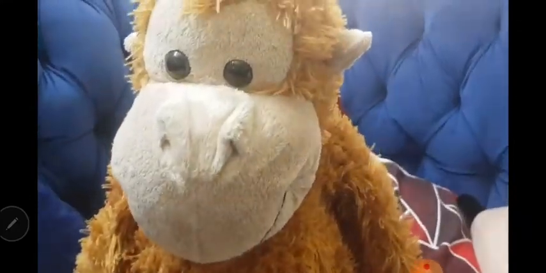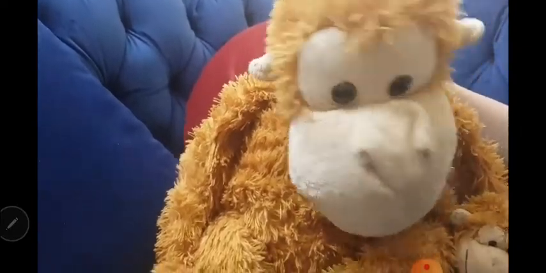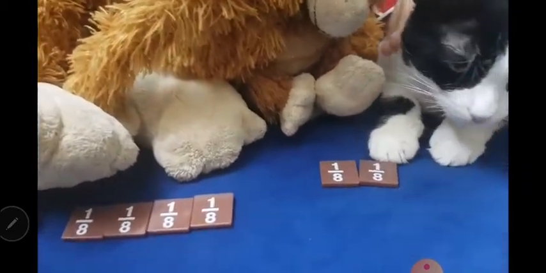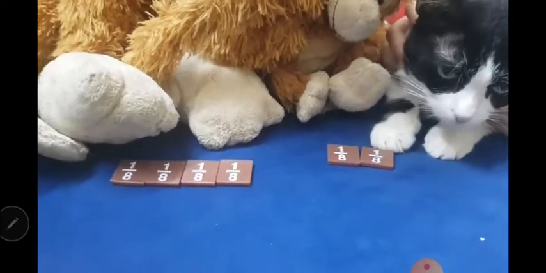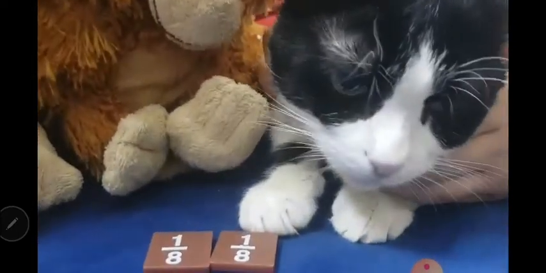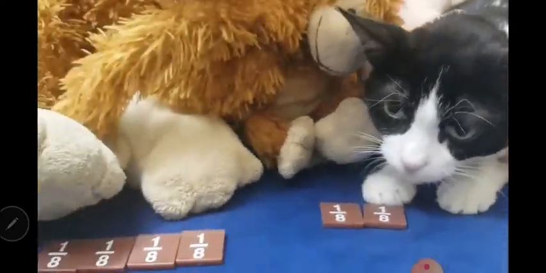Actually, they don't know how to compare fractions, so Mr. Monkey doesn't know. Can we help him to compare a fraction? He has 4/8 and Cookie has 2/8. Who got more? Can you tell them who got more? You know who can solve this kind of problems? Cookie. She is sad. She doesn't know.